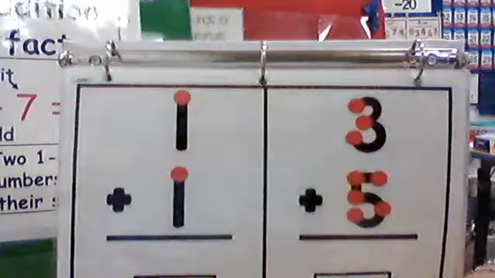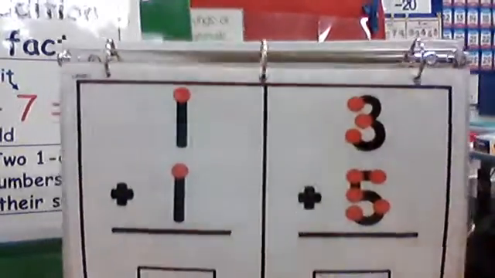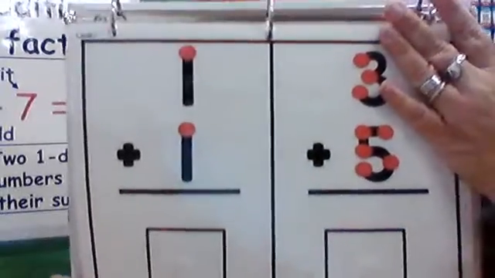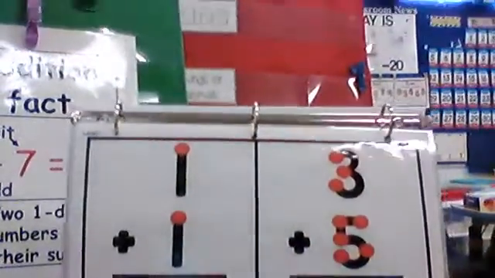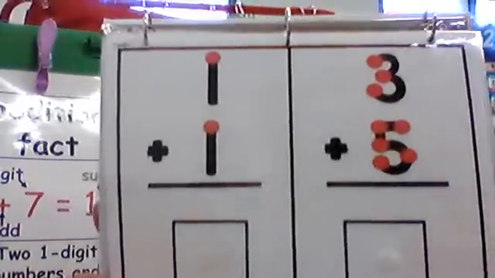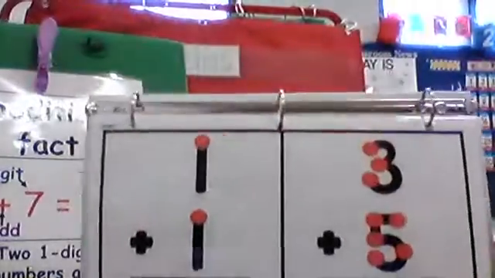So, touch points are when we have a number and we put a little dot on top of it to help us count to find the value of that number, right? Help us count and figure out what that number really means to us.